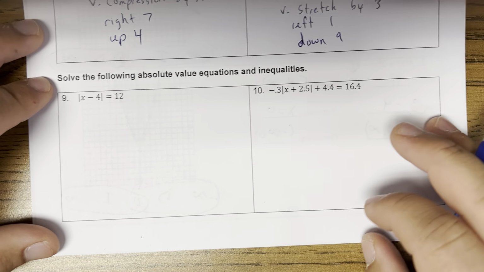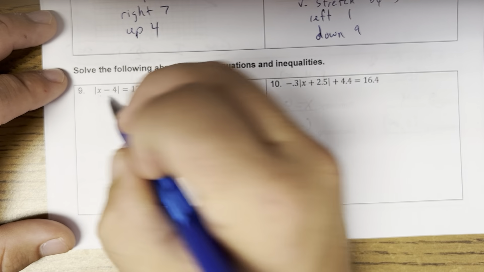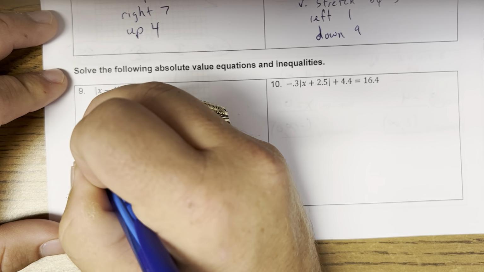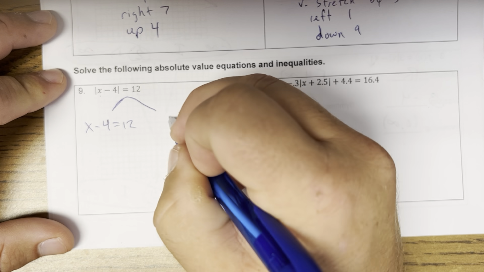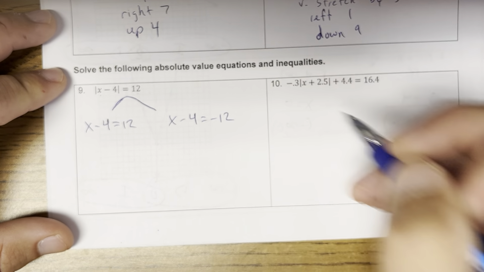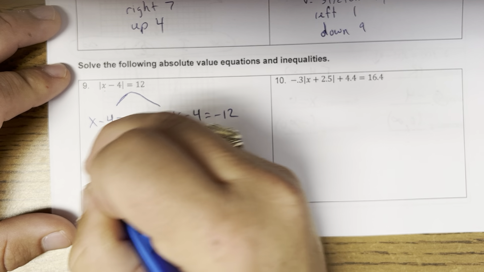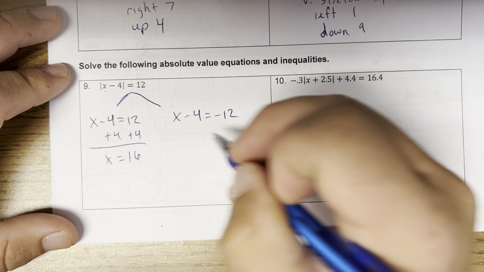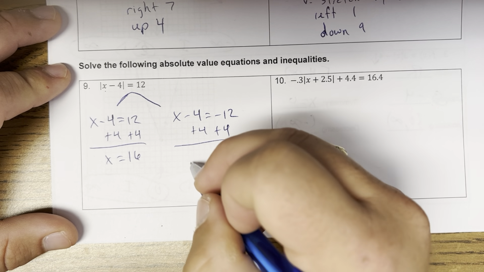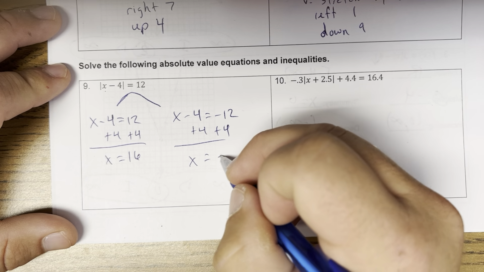We're going to solve. So on this one, the absolute value is by itself, and so now it's time to split it. We're going to set x minus 4 equal to 12. X minus 4 is equal to -12. And we'll add 4 to both sides to get x equals 16. Add 4 to both sides to get x is equal to -8.